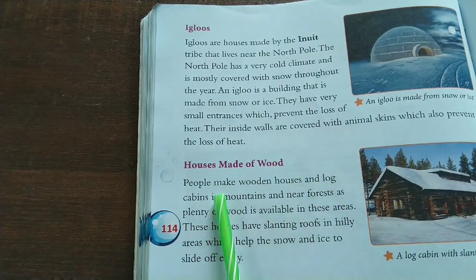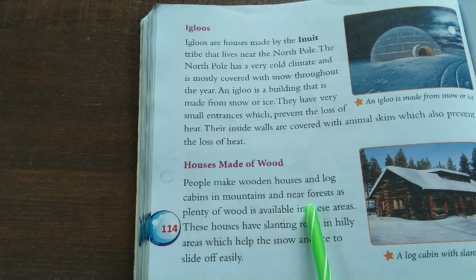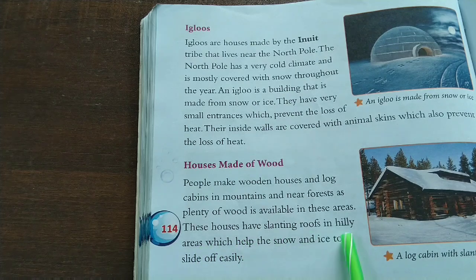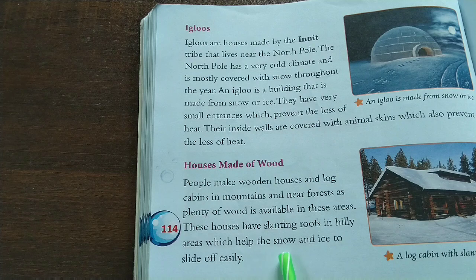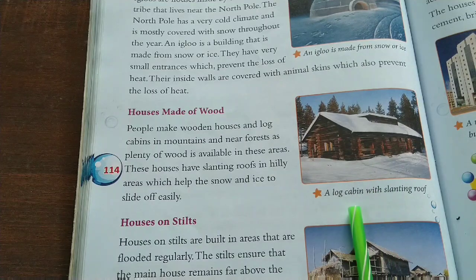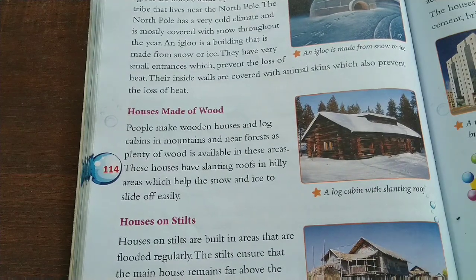Houses made of wood. People make wooden houses and log cabins in mountains and near forests as plenty of wood is available in these areas. These houses have slanting roofs in hilly areas which help the snow and ice to slide off easily. A log cabin with slanting roof.